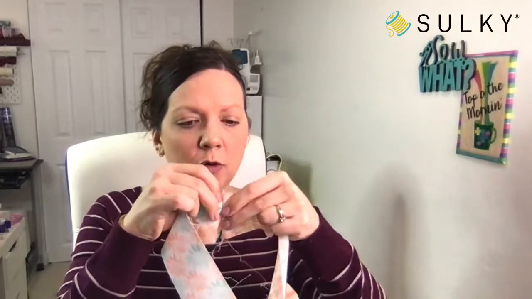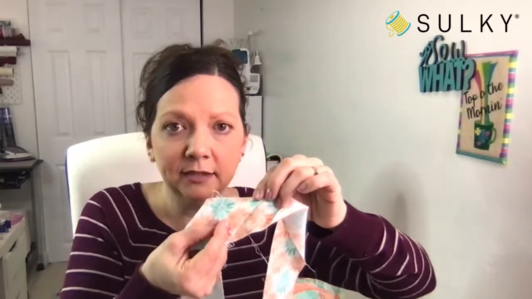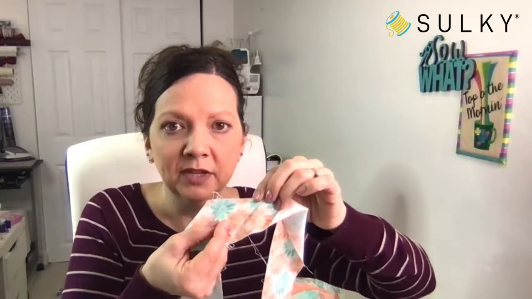You can, if you want, piece them with a straight seam and just open it up and you'll have a straight seam. You certainly can also cut them on a 45 and have your seam going diagonal. So when you open it up, you'll have this diagonal seam, which is what you would do if you're working with bias binding or bias cut fabrics.